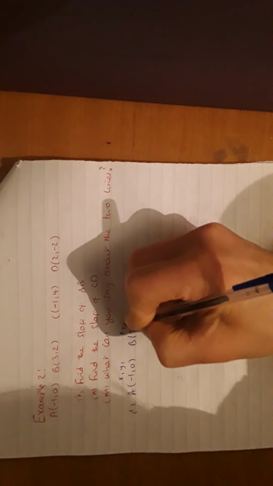Right, and again, we're given 4 points, A, B, C, D. Find the slope of AB. So what do I do? I write down my points, A is minus 1, 0, B is 3, 2. Up on the top, label them x1, y1, x2, y2. Next step, write down the formula for the slope. M is equal to y2 minus y1 over x2 minus x1.